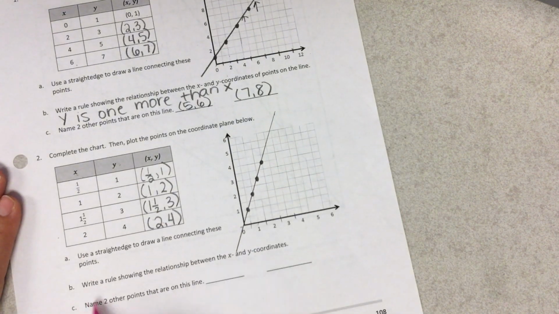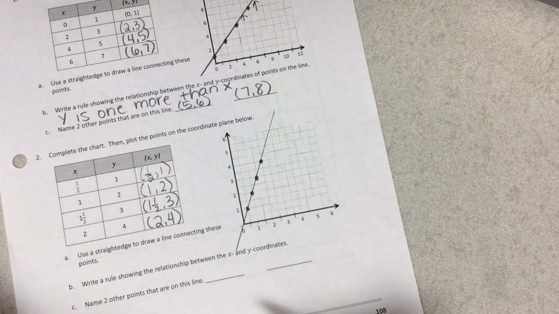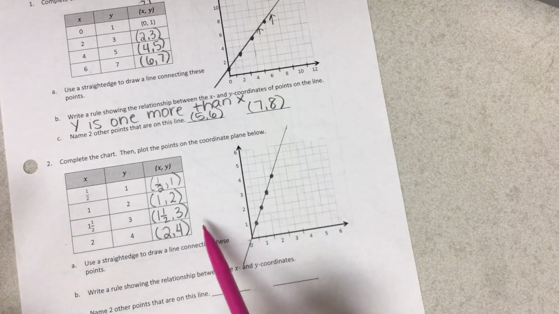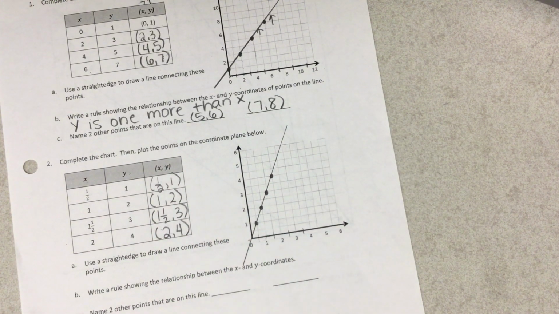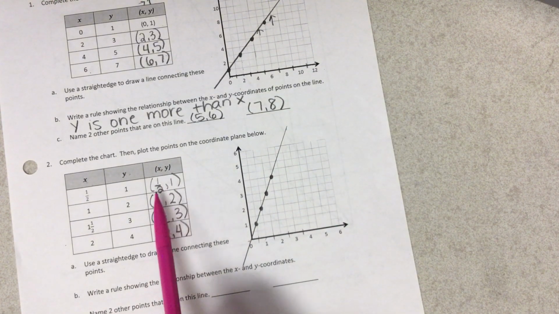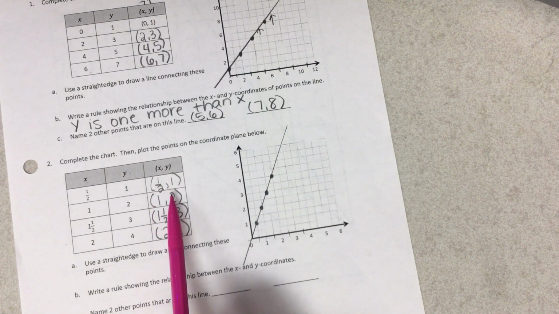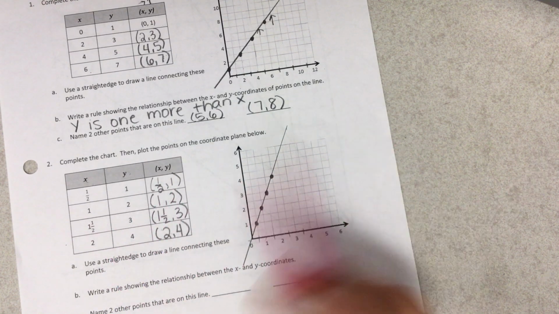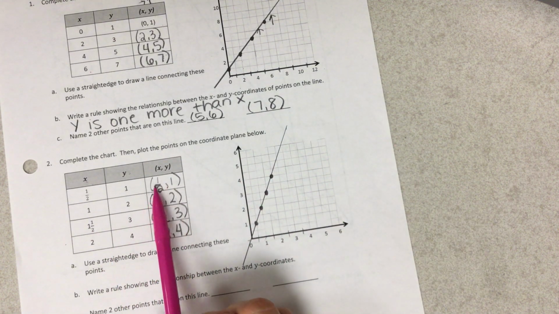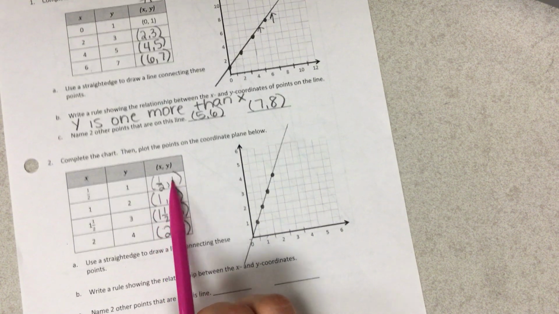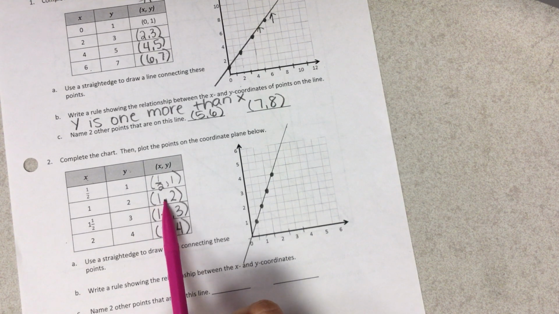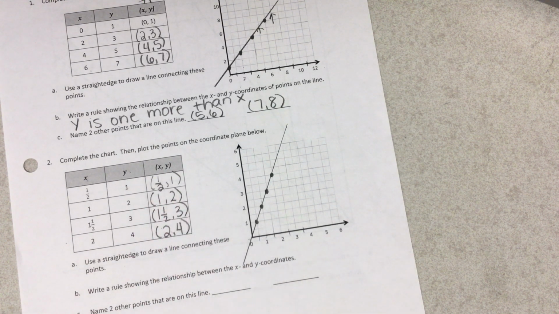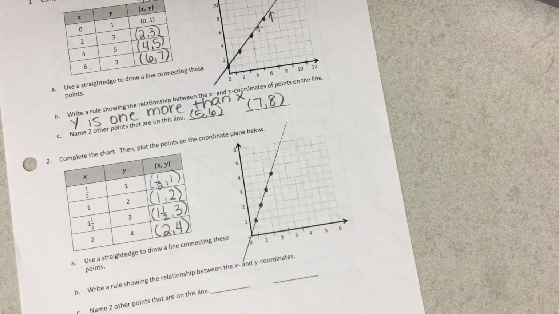Then it says, write the rule that shows the relationship between these x and y coordinates. At first I think maybe the difference would be a half, but it really is not. I think about what I can do to these numbers to get to the other numbers. Could I add a half? If I do 1/2 plus 1/2, that does give me 1. But if I do 1 plus 1/2, is that going to give me 2? No, it's not. I can't subtract anything.